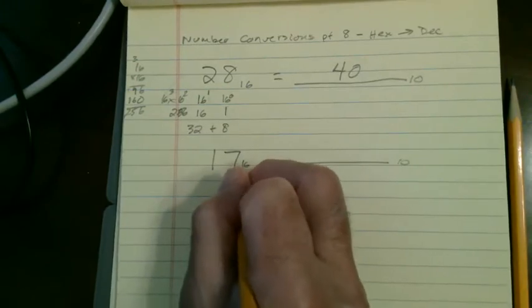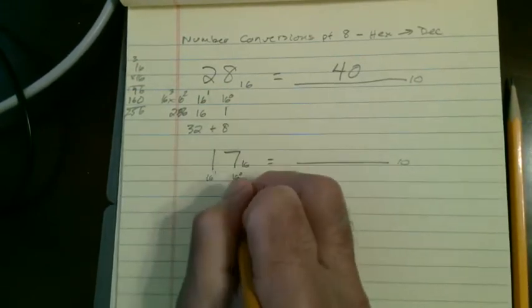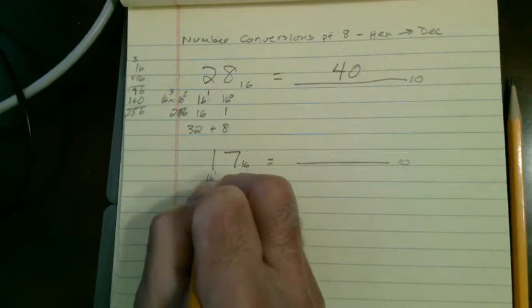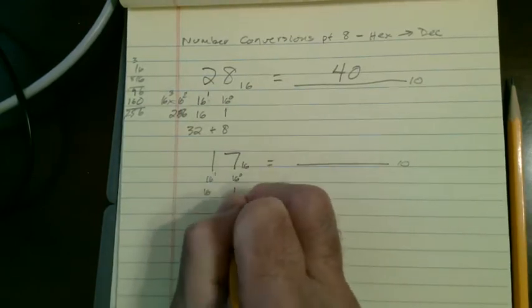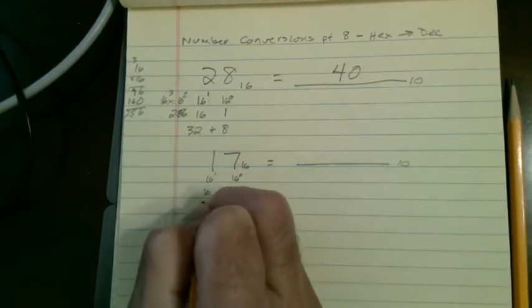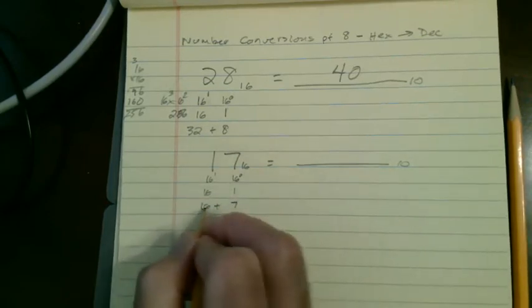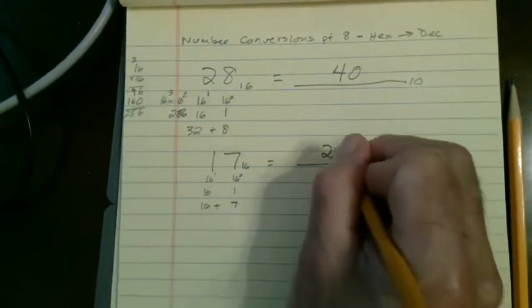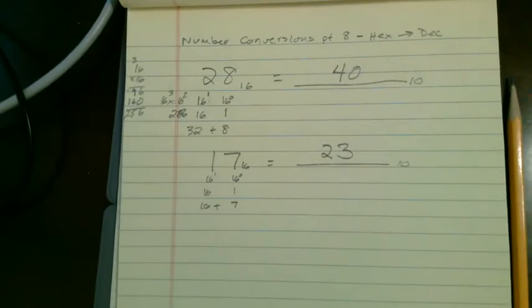Again, it's 16 to the 0, 16 to the first. That's the 1's position, the 16's position. 7 times 1 is 7. 1 times 16 is 16. 16 plus 7 is 23, and there's your answer.